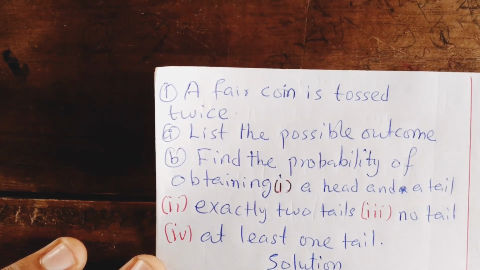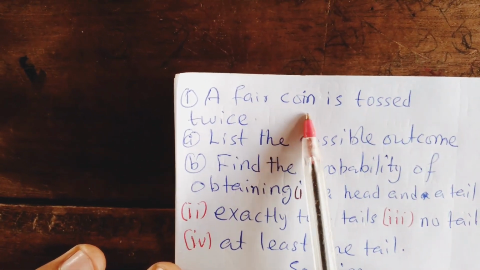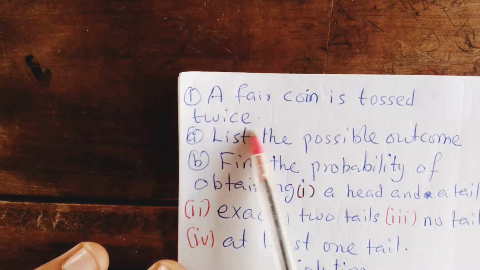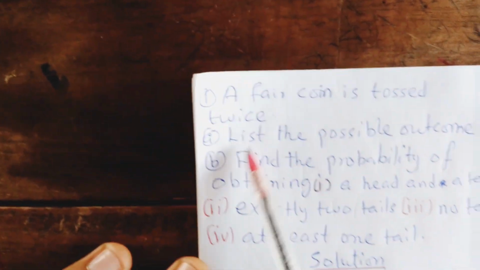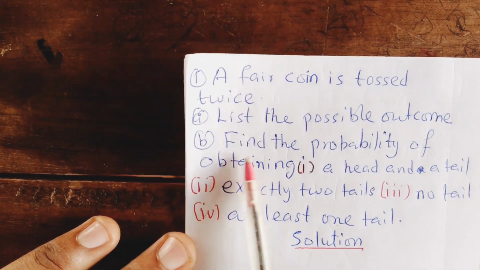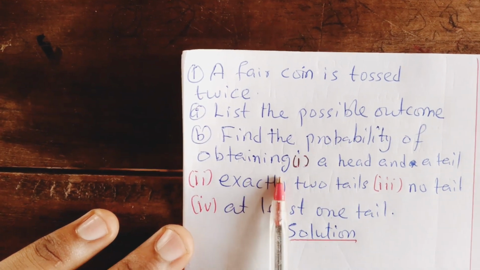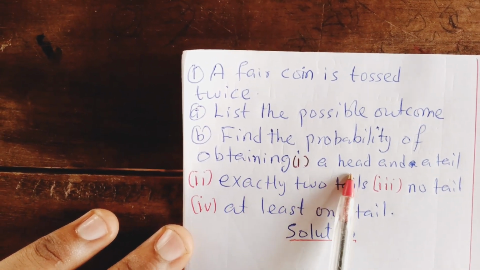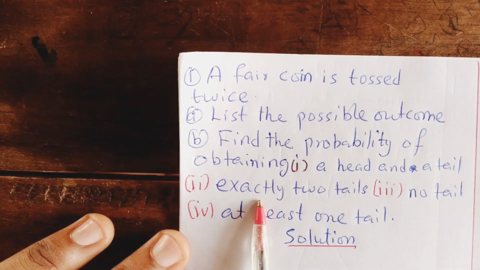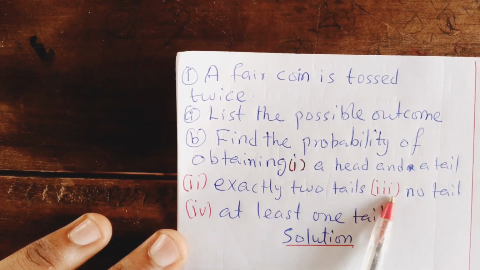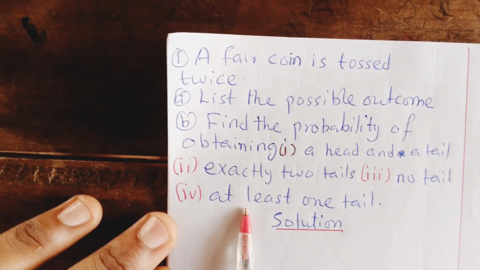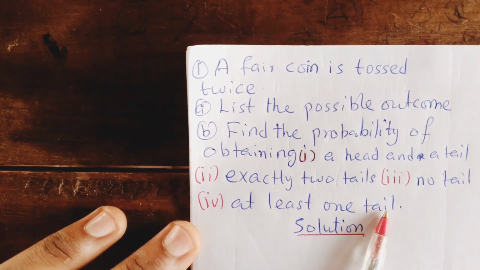Now let's have a look at this question. It says a fair coin is tossed twice. So it means that a coin is tossed twice. A. List the possible outcome. B. Find the probability of obtaining Roman number 1, a head and a tail. Roman number 2, exactly 2 tails. Roman number 3, no tail. And then the last one is at least 1 tail.